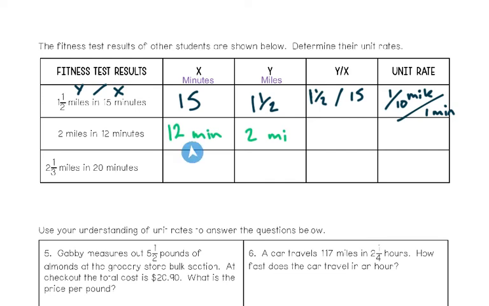So 12 minutes, 2 miles, abbreviated miles and minutes. You want to use the y divided by x formula for this. So you want to do 2 over 12. And then it is the same thing as 1/6. One mistake that I see and I almost made myself is that people might write 1 mile per every 6 minutes. Is that true? No, that is wrong.